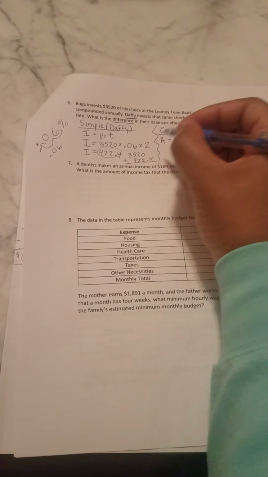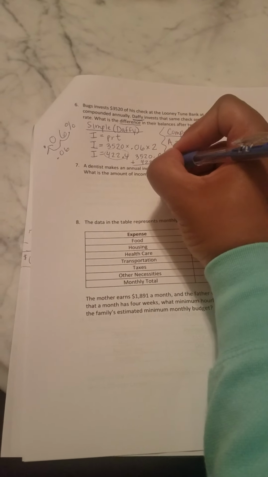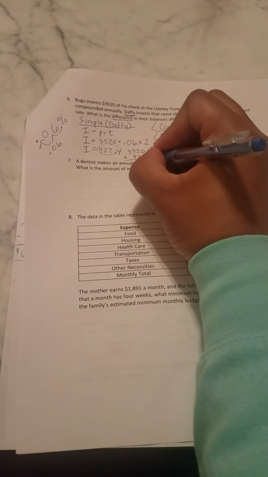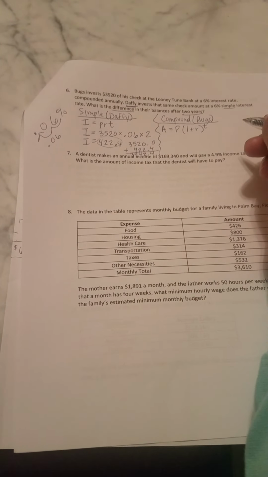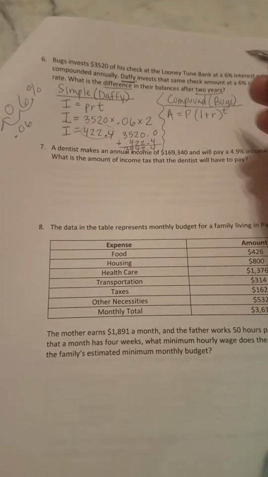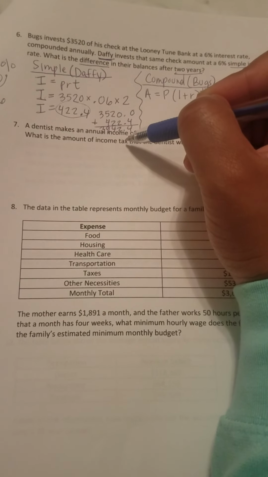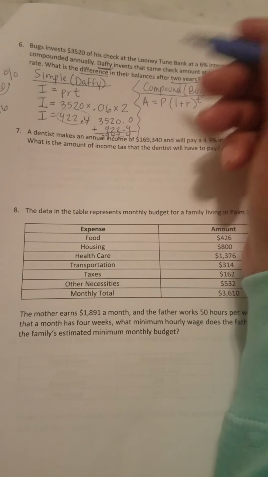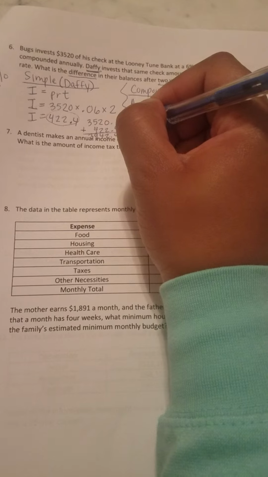Okay, if I add that, I'm going to get, okay, I know you can't see it, but it is 3,942.4. And so that's what he has for his amount.